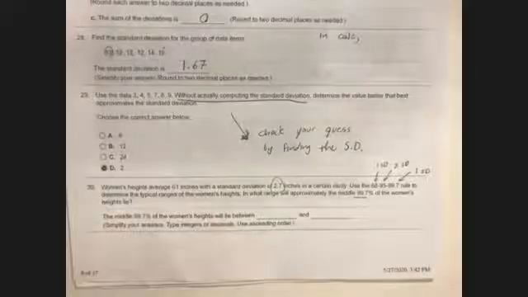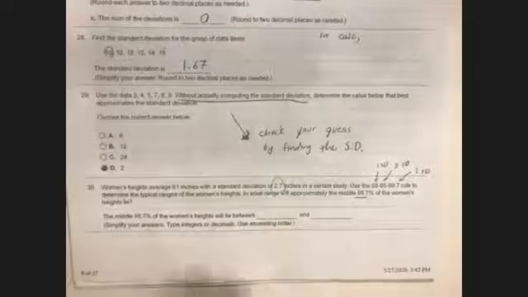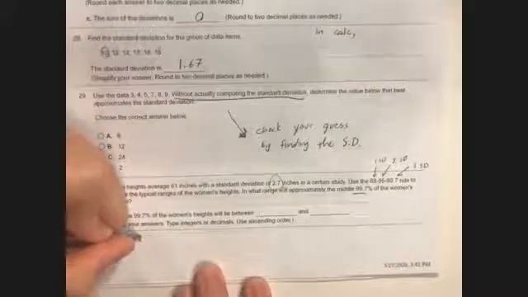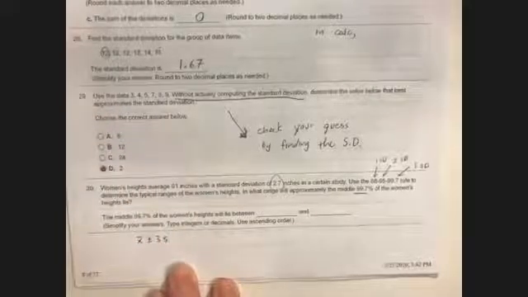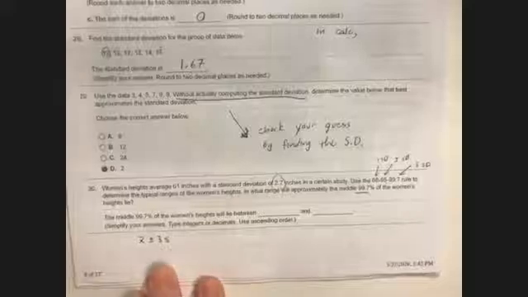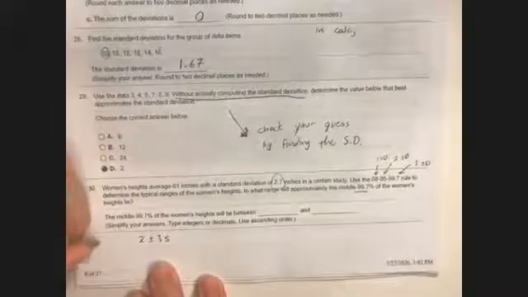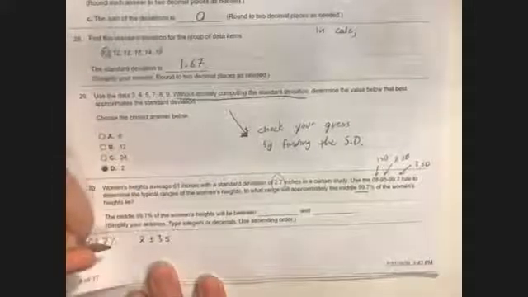If one standard deviation is 2.7, then what I need is to find x bar plus or minus 3 standard deviations for 99.7%.